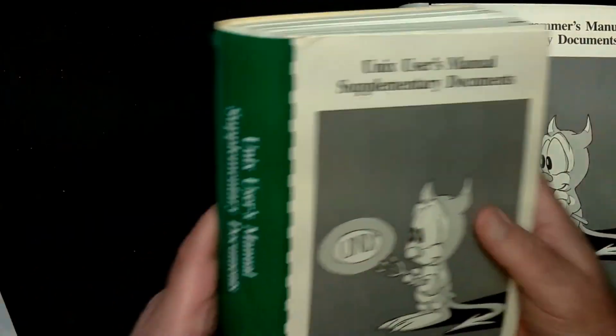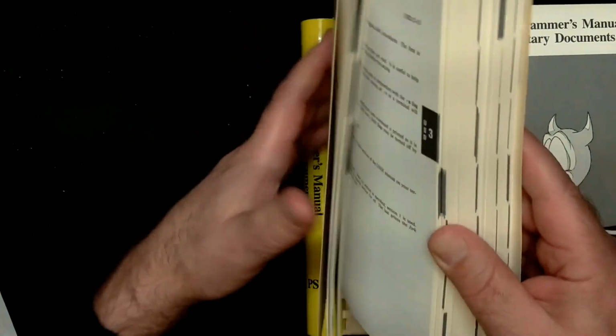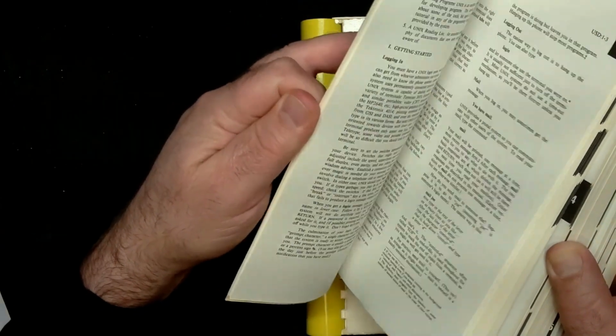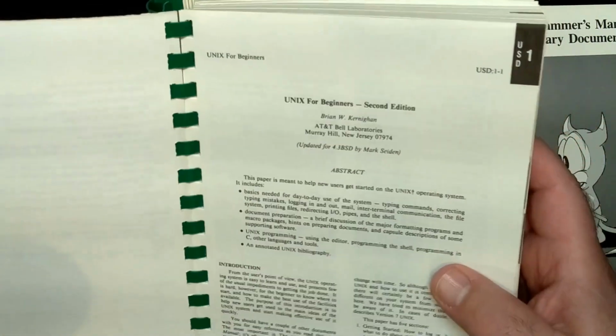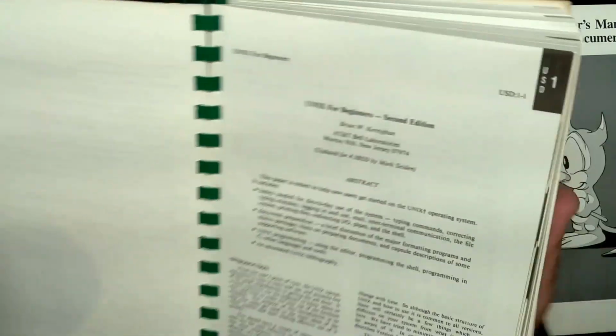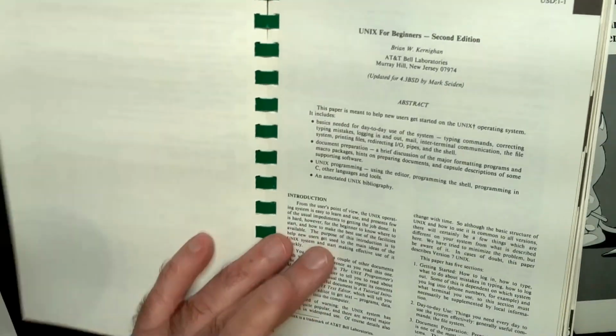What are these things all about? Well, this is a bunch of papers that were written by various people who today are legends. So what's the very first one? Unix for Beginners. Consider reading this. I recommend to my students to read this thing.